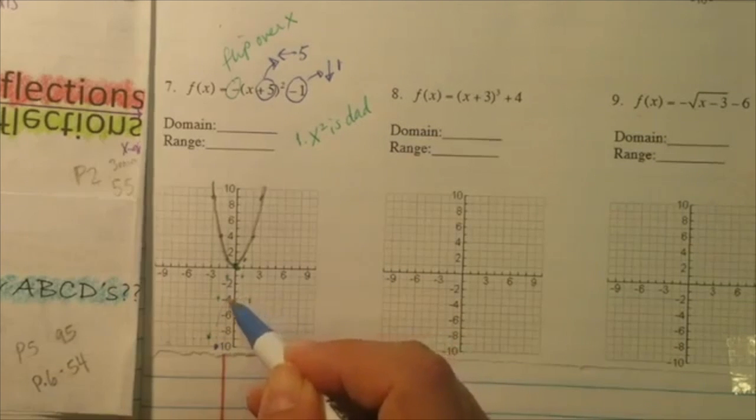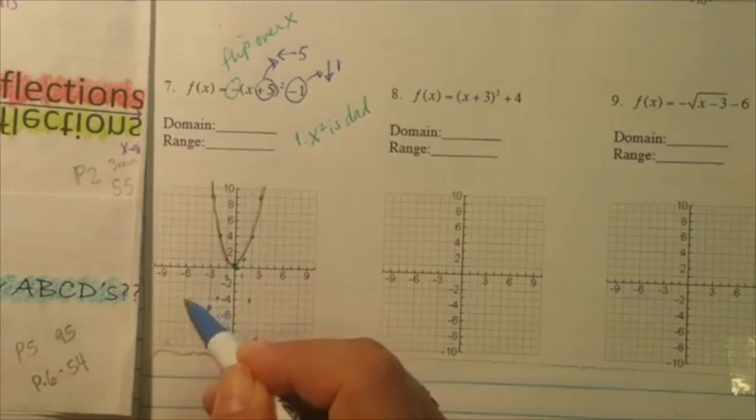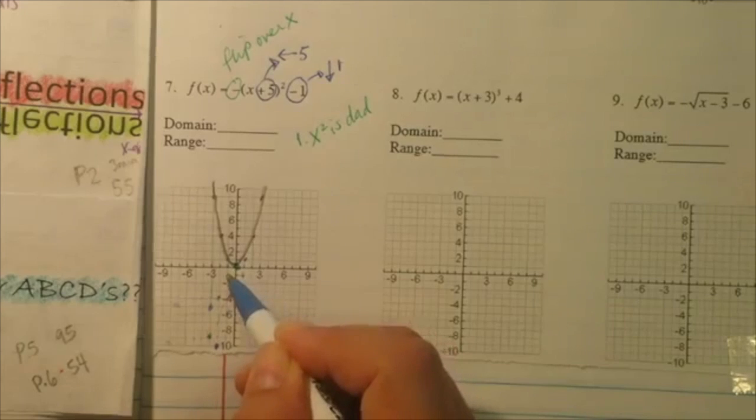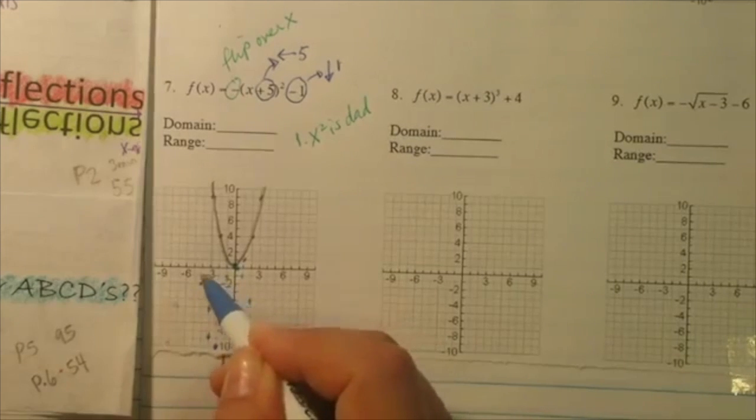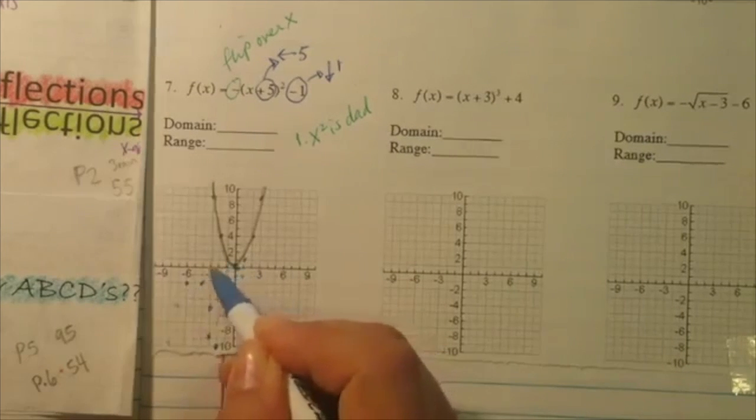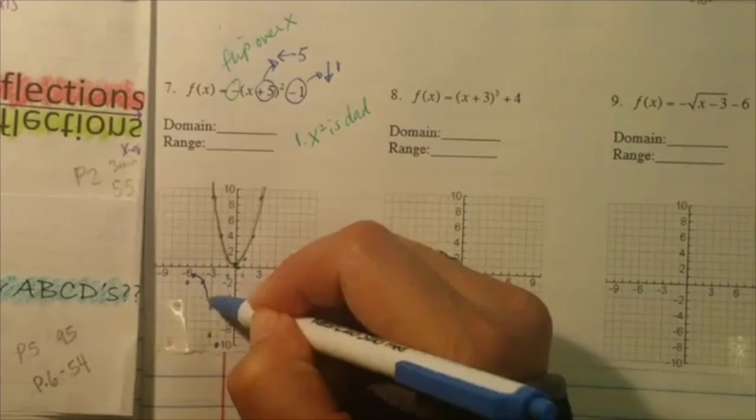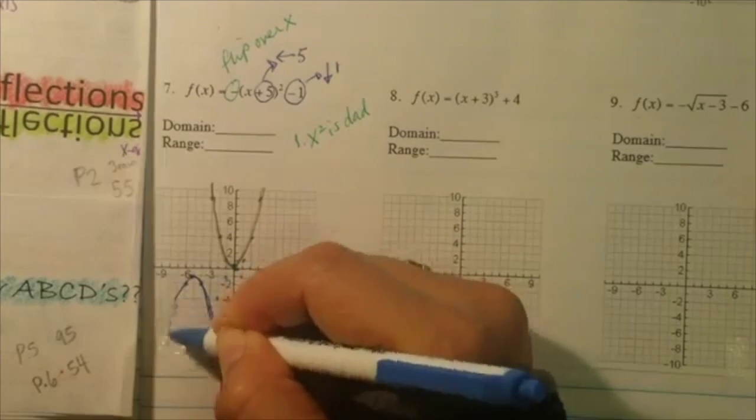Left 5 and down 1, every single point. Once you've moved every single point, you can go ahead now and make your little function.